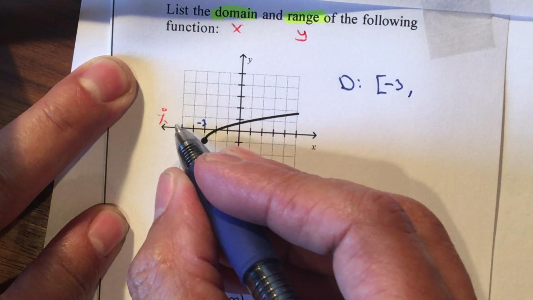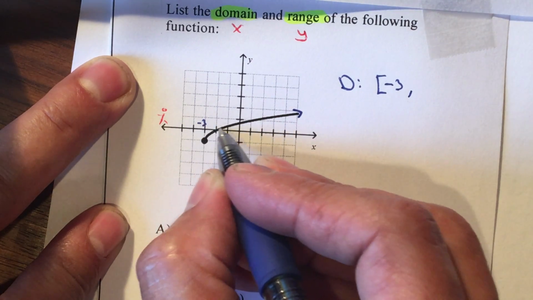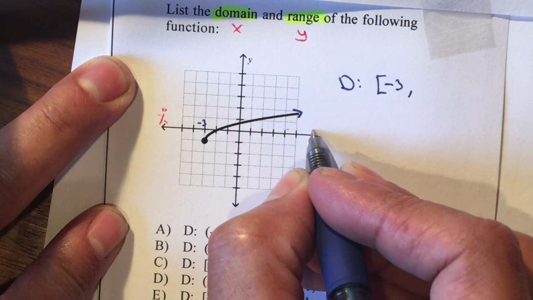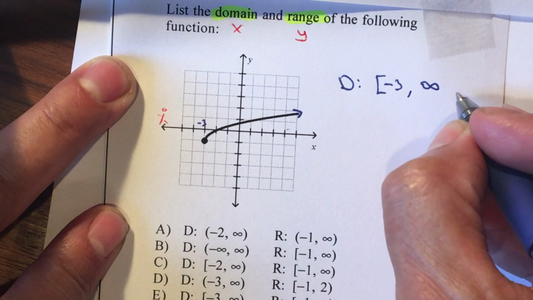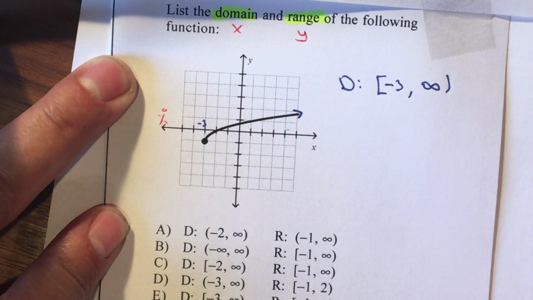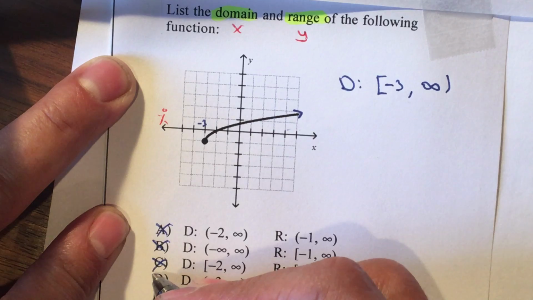Comma, and at what point do I stop seeing a graph? Remember, there's an arrow in here, so therefore the graph continues beyond this arrow to infinity. Positive infinity, or we can just place infinity. Infinity always gets a parenthesis. So -3 to infinity, so it's not A, B, or C.